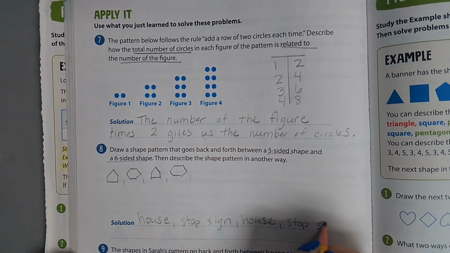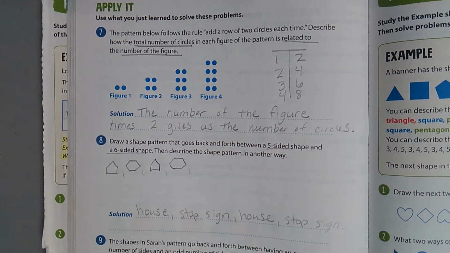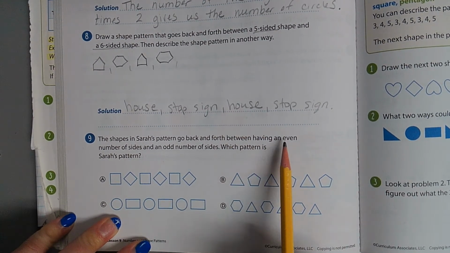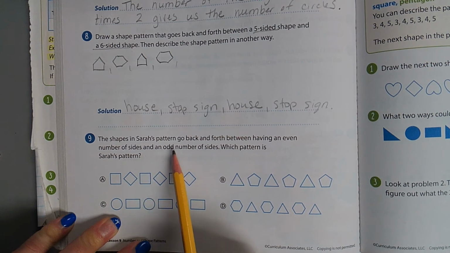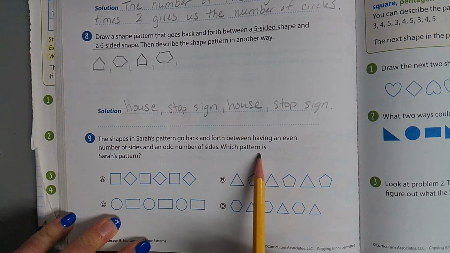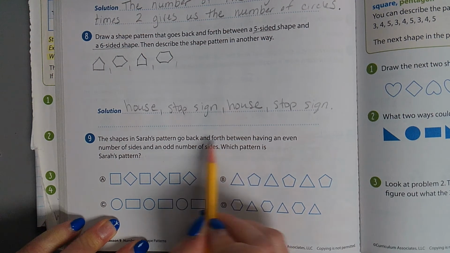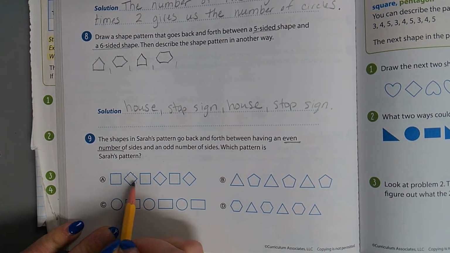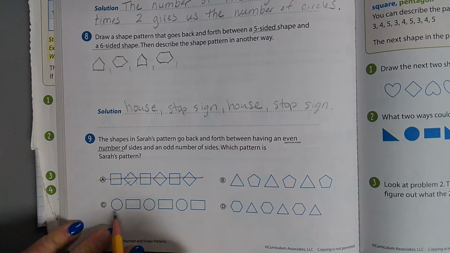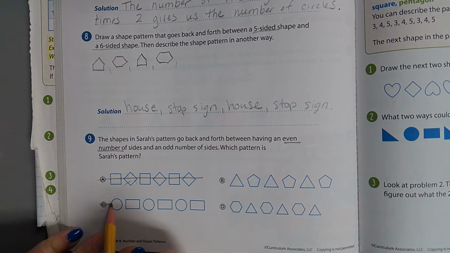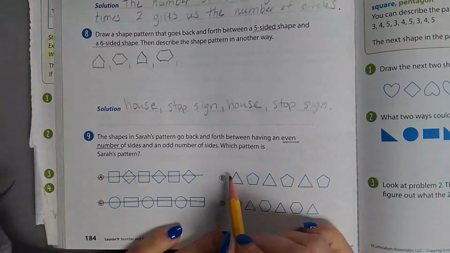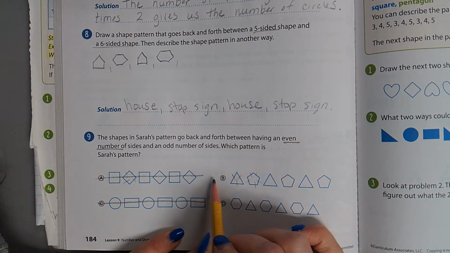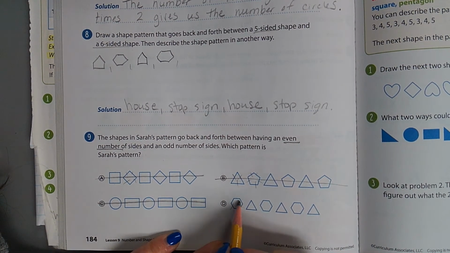Okay. Number 9. The shapes in Sarah's pattern go back and forth between having an even number of sides and an odd number of sides. Which pattern is Sarah's pattern? So it goes from even to odd. 1, 2, 3, 4. 1, 2, 3, 4. Not this one, because that's even, even. Circles don't have sides, so not that one. 1, 2, 3. 1, 2, 3, 4, 5. Nope. 1, 2, 3, 4, 5, 6.